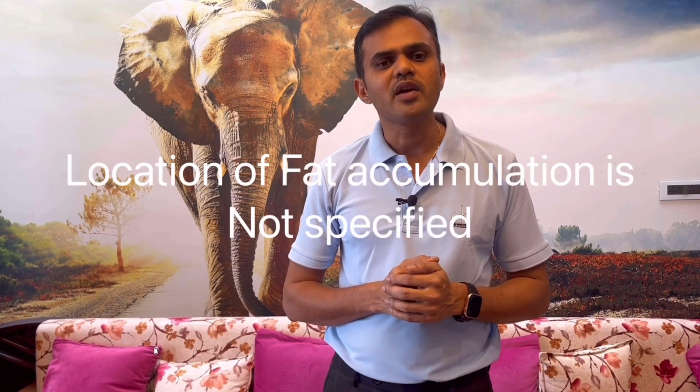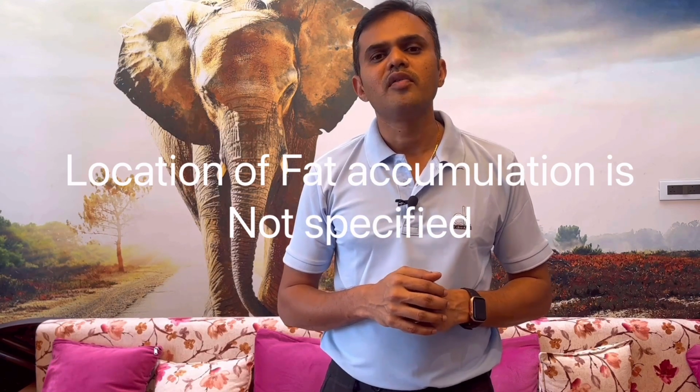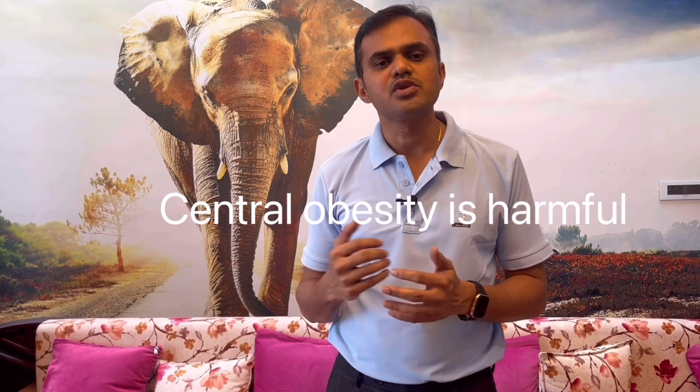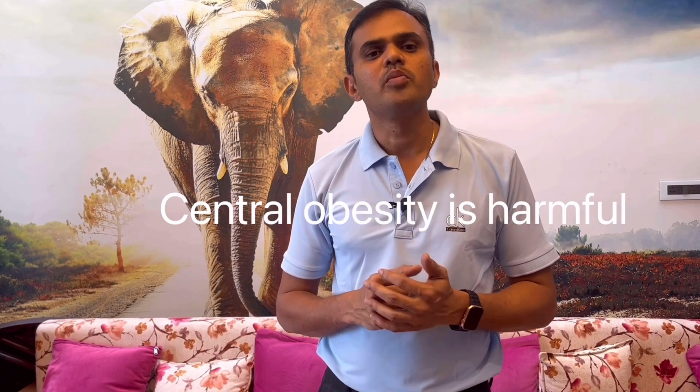And the other disadvantage is it doesn't specify where exactly this fat is located, because the location of the fat in the body is also very important, particularly the location or the accumulation of fat around the belly and the stomach, which is also called central obesity, is very dangerous, because this is associated with most of the obesity related diseases.